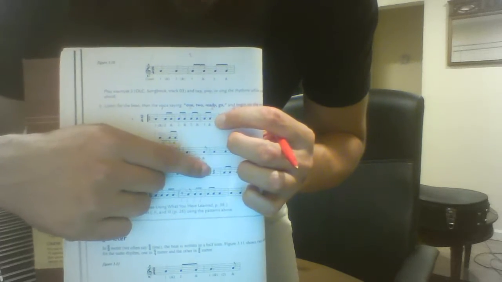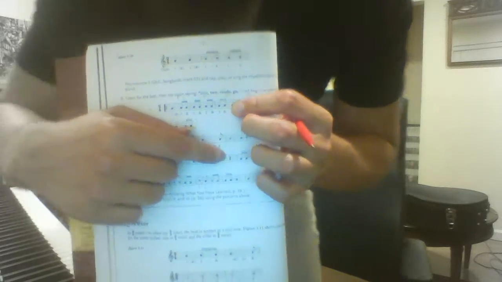Notice I have a quarter rest here on beat 2 of the third measure. So we're not going to clap there either, but we are going to count there. Okay? So remember, with rests, we do count, but we're not going to play or clap on those. So, example C, let's do it.